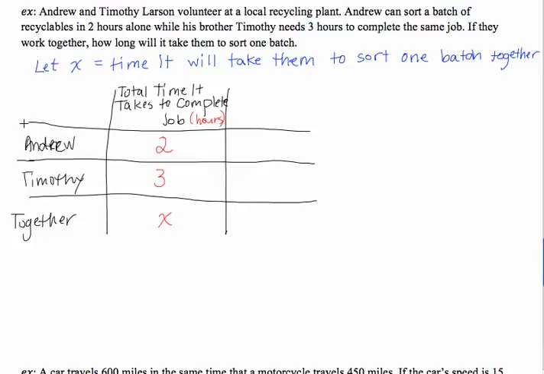Now we still don't have a way to set up an equation in order to solve for x. So a simple way to think about it is sort of the inverse here. Let's not think about total time it takes to complete the job. Instead, let's think about what fraction of the job can they complete in 1 hour. So on this last column over here, I'm going to put the fraction of the job completed in 1 hour. You'll see why it makes sense to think of this in just a moment.